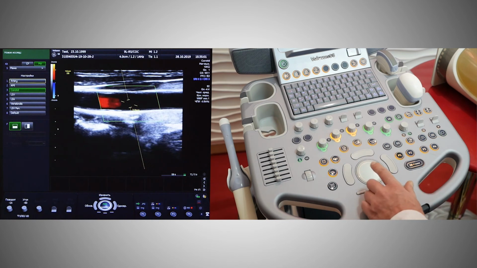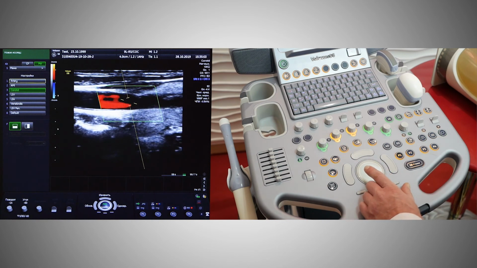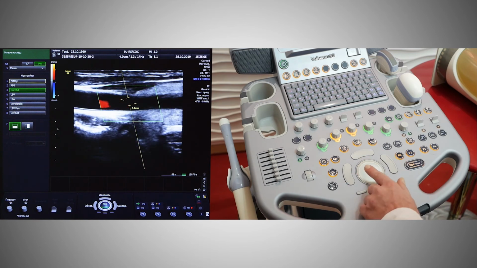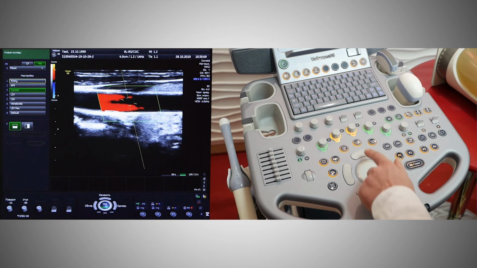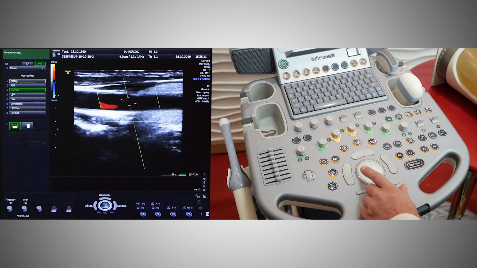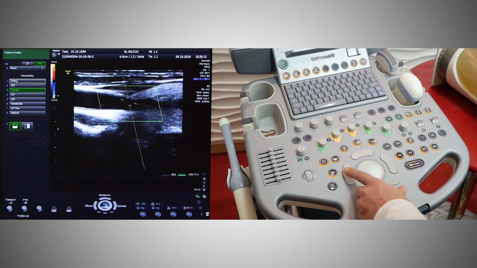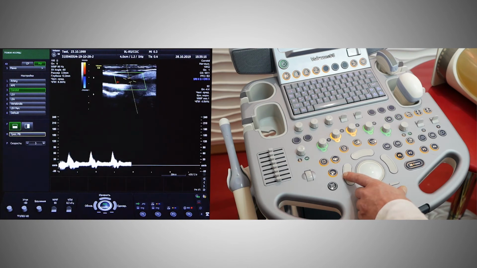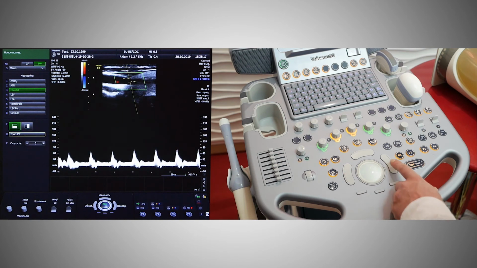Pulse wave Doppler. In this case, we can change the control volume, bigger or smaller, and position, and turn it on or just go for pulse wave Doppler or triplex mode.